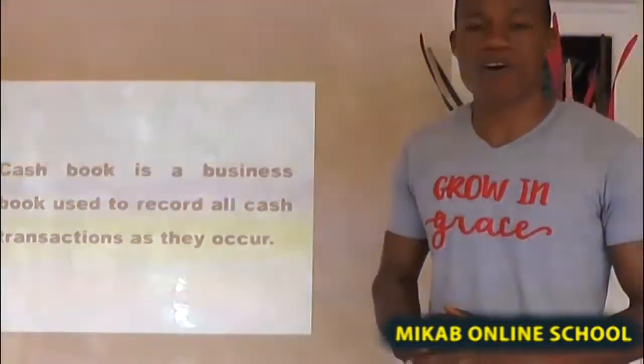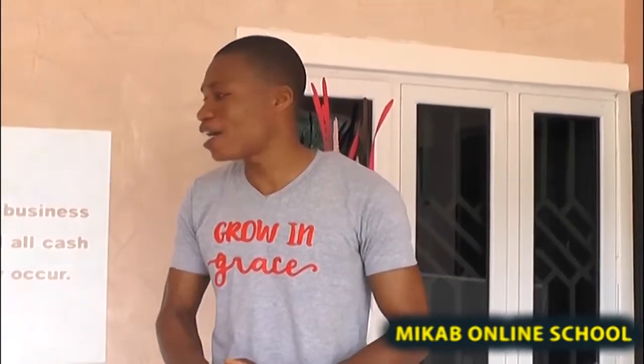Transactions that are made on cash basis only, because the questions that will be given to you may be with cash or on credit. You should be able to separate those that were being done on credit from those that are being done on cash, and the cash are to be recorded in the cash book.